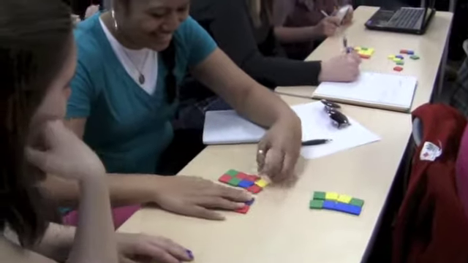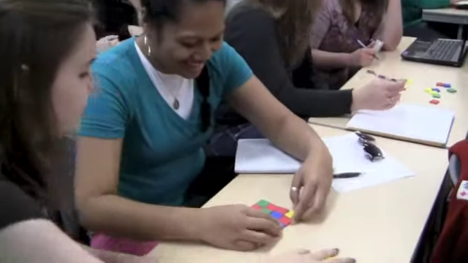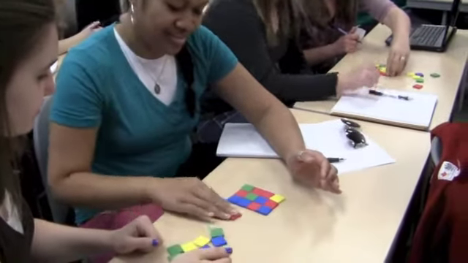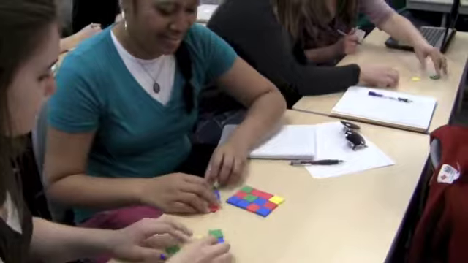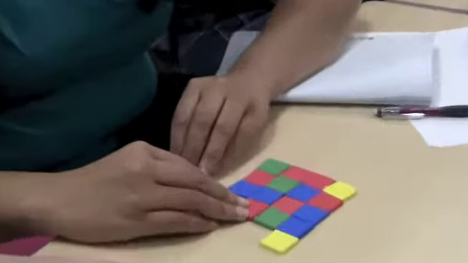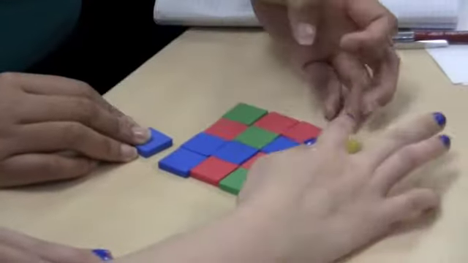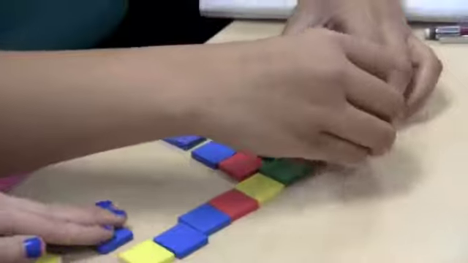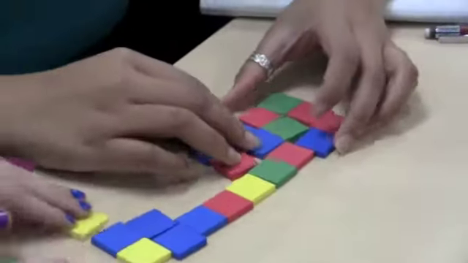Square. Basically, we had to use them all piecing together. Use all of them. We did 4 by 6. Yeah, 3. Rectangles. Okay, so that one doesn't work.